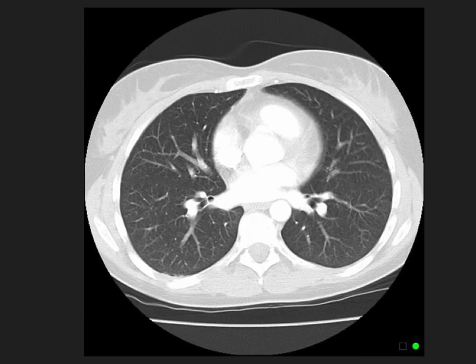Here is a normal CT scan. I want you to familiarize yourself with the normal so that when we talk about the abnormal, it's a lot easier. This is what a normal CT scan of the lungs looks like. You see in the center the mediastinum with heart and lung vessels, and then you see lung markings in both lungs on the right and the left.